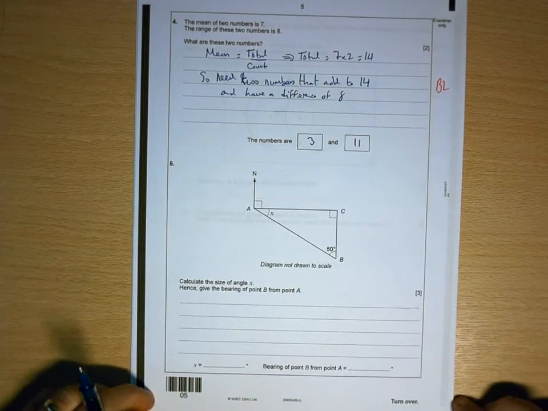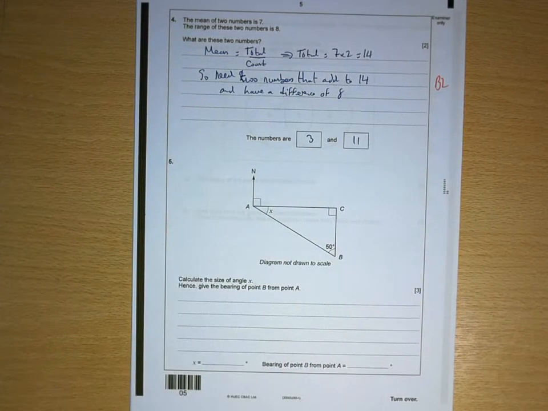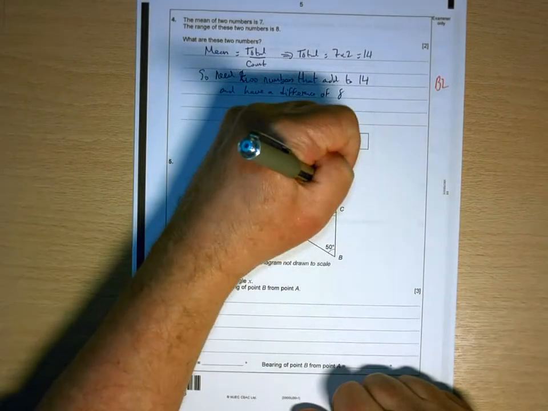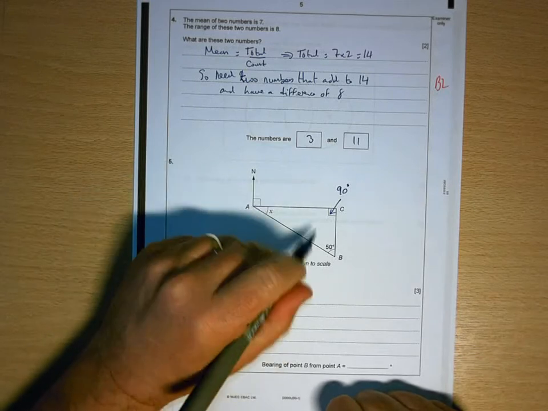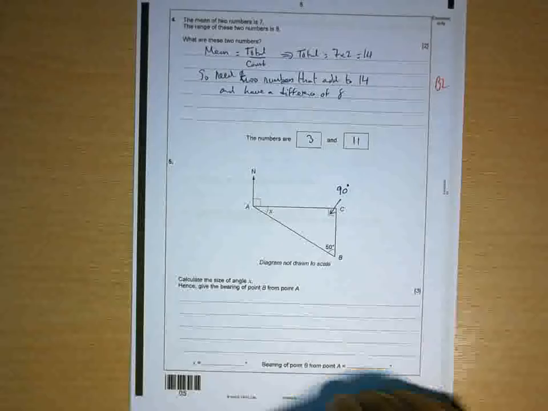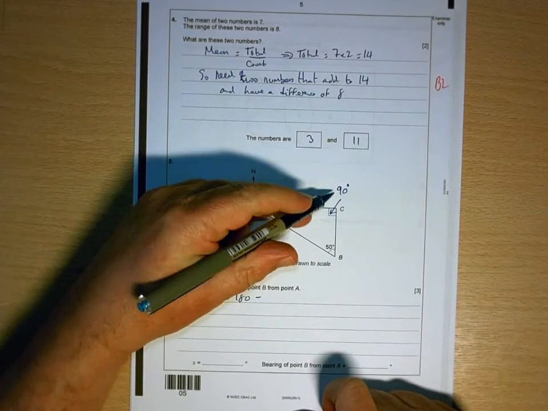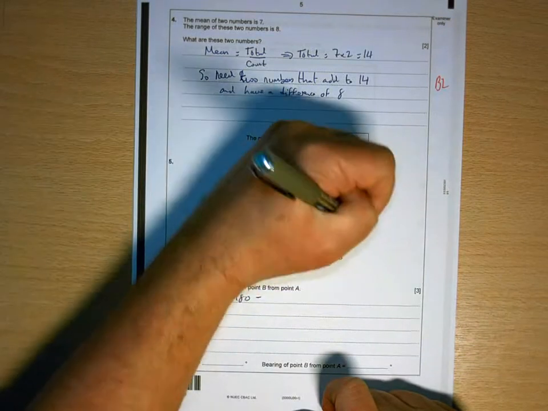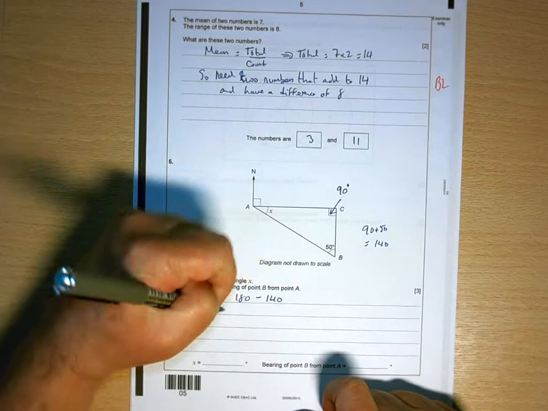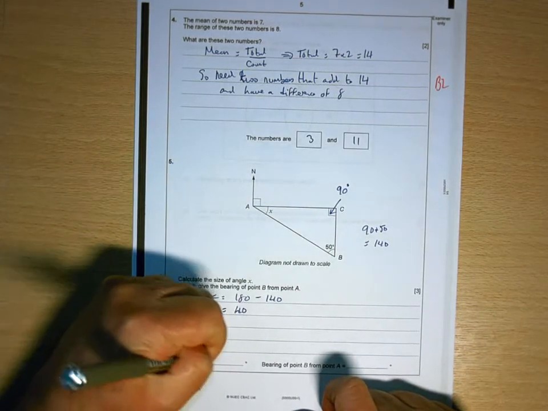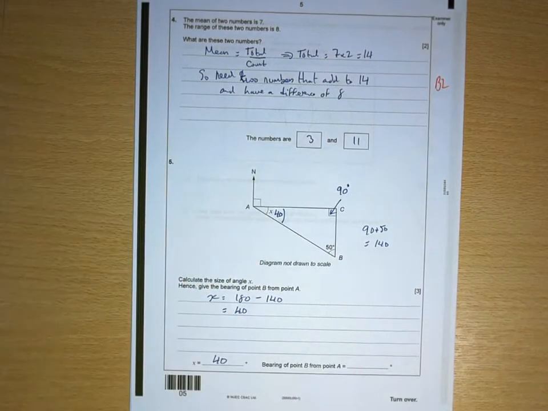So there's two math skills they're testing here. First of all, your knowledge of angle properties of a triangle. That you should know is a 90-degree angle. It's got the box, and you should know that angles inside a triangle add up to 180. So X is going to be 180, take away 90 and 50, which is 140. So X is 40 degrees. So I know that is 40.